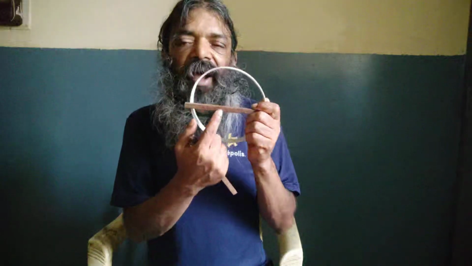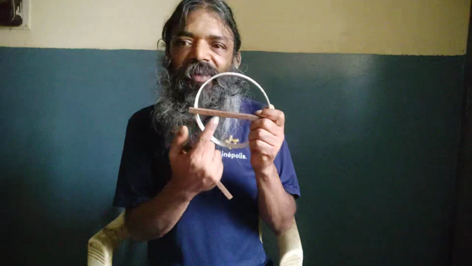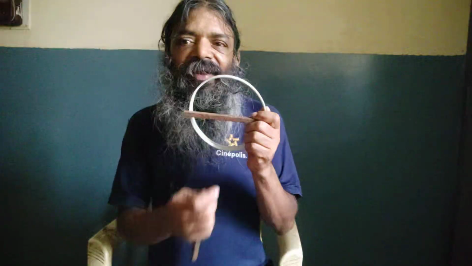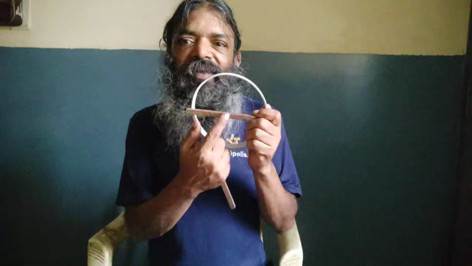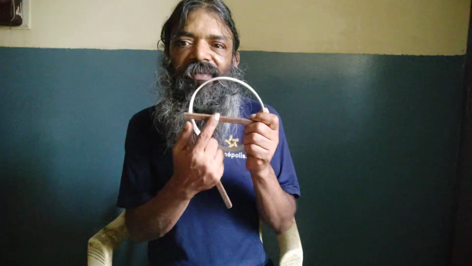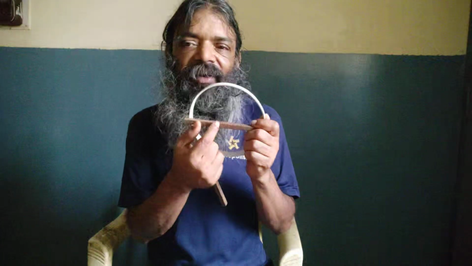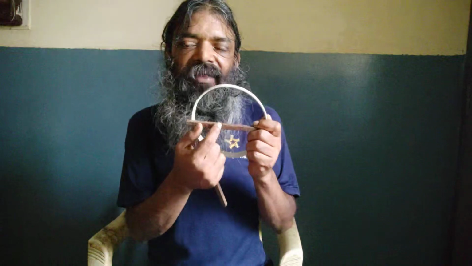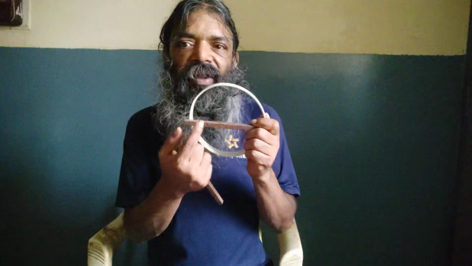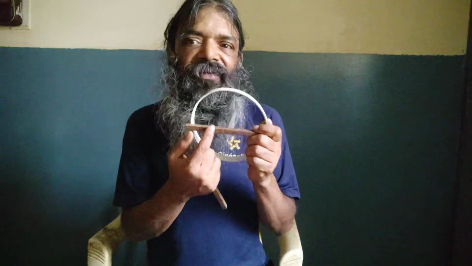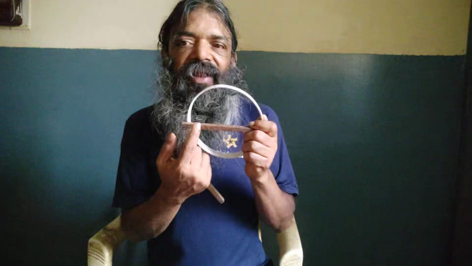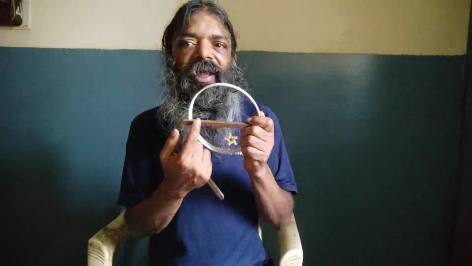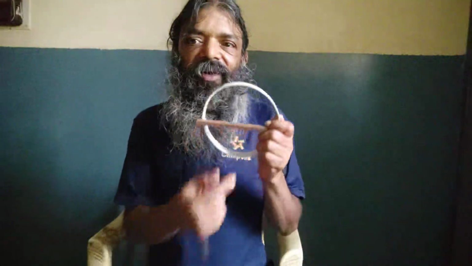What is the length of this ith section? Consider that I am taking the ith section from the origin only. First section, second section, ith section for the time being. If it is the ith section, then what is this x, and what is this other x? This x is 2a by n into i, and the next is 2a by n into i plus 1. Or if this is x, then the next one is x plus 2a by n.